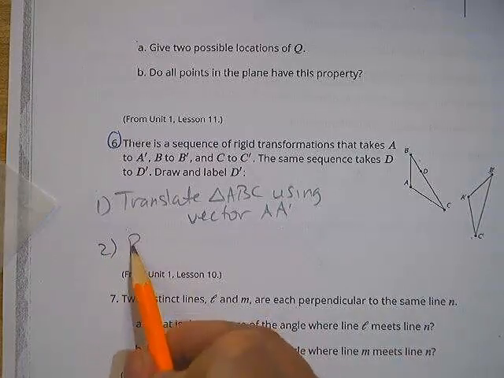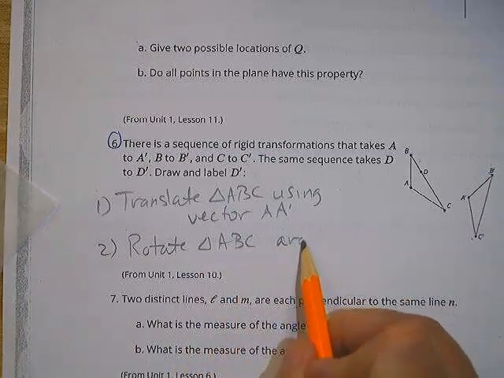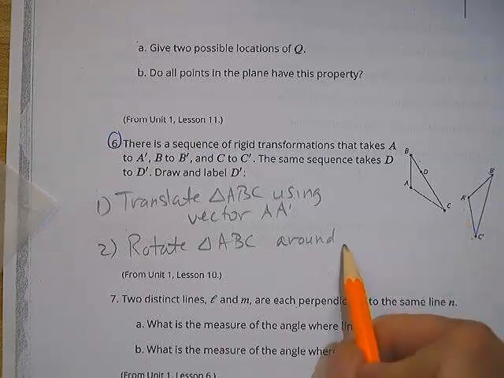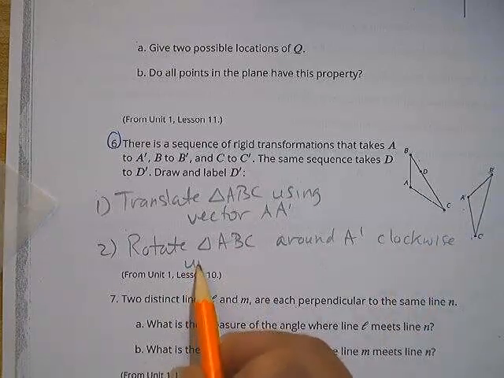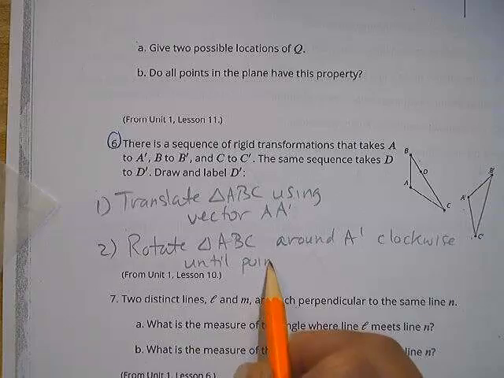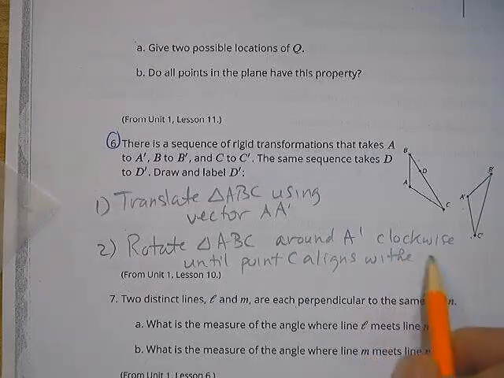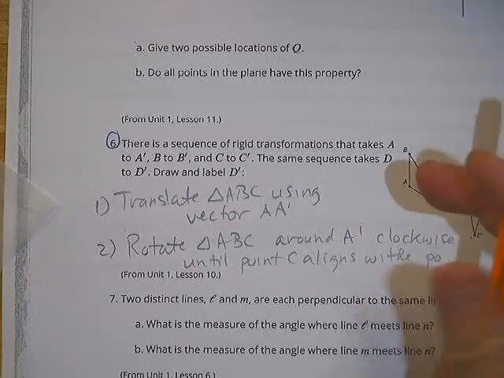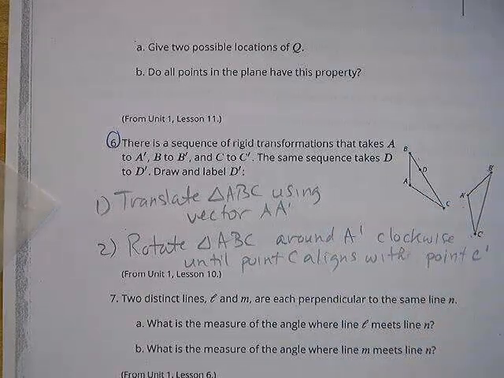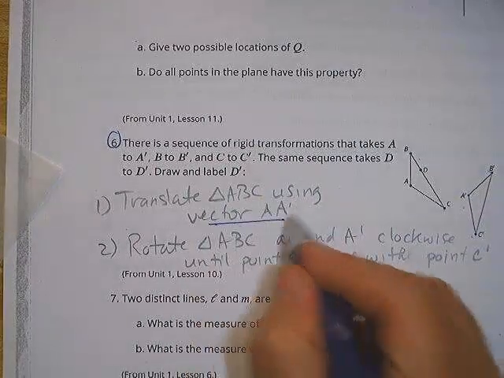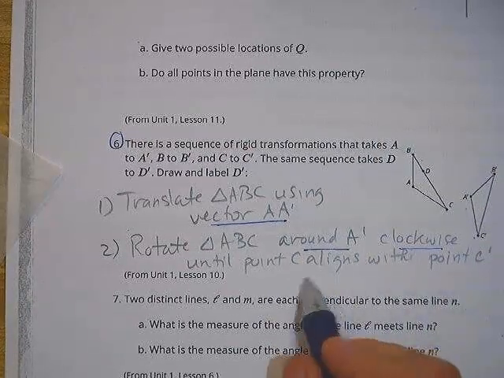And then step 2 is rotate triangle ABC around A prime clockwise until point C aligns with point C prime. So for translation, again, vector is important. For rotation, around what point are you rotating, what direction you're rotating, and when do you stop.